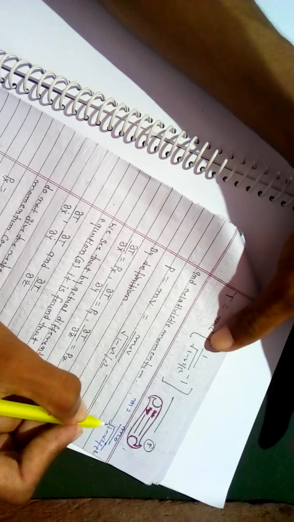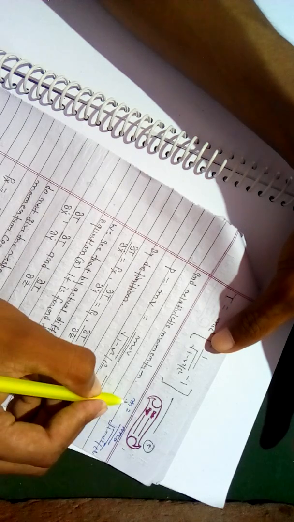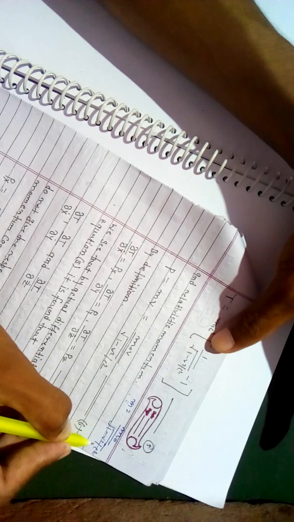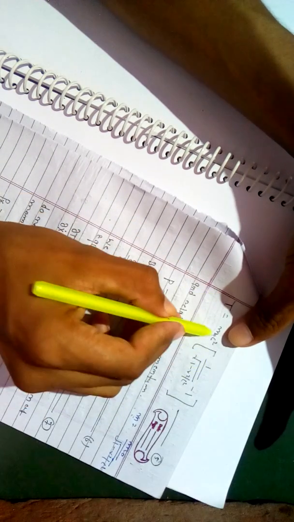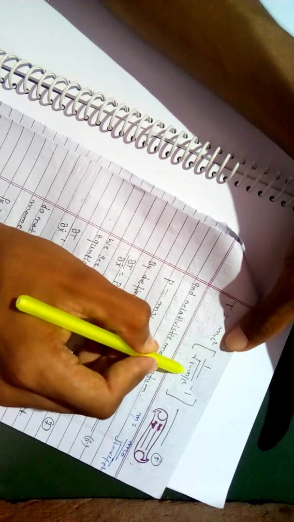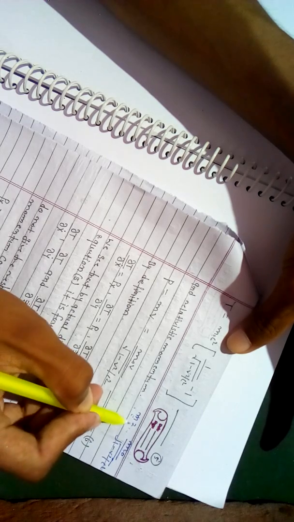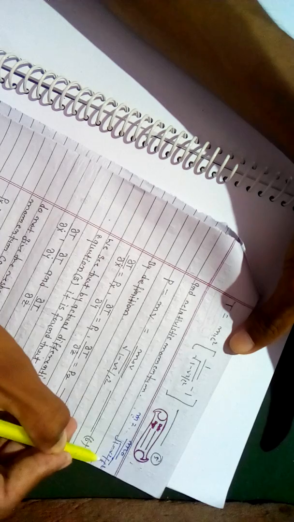This is a very famous equation. Writing it out, m naught c square is common, and we take this value, m naught under root 1 minus v square by c square.